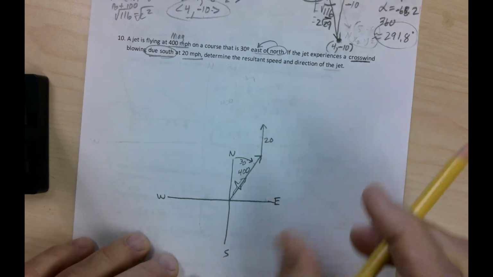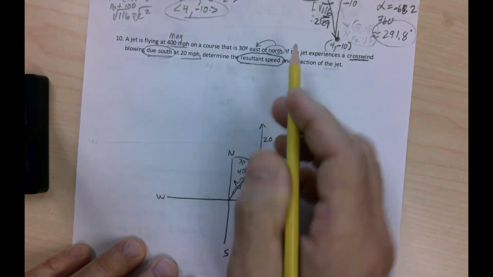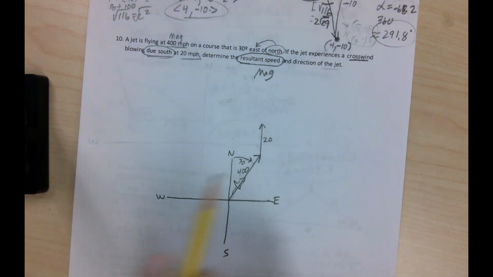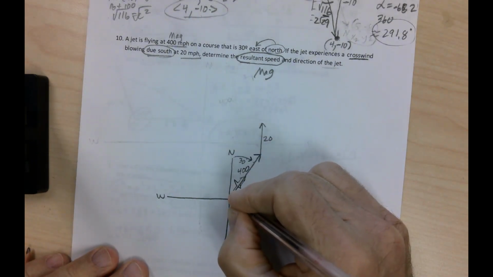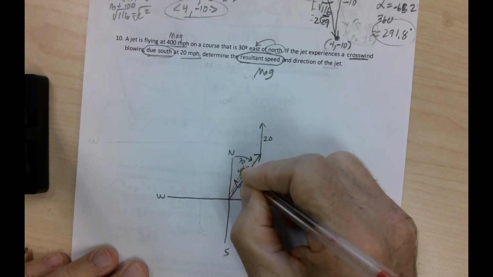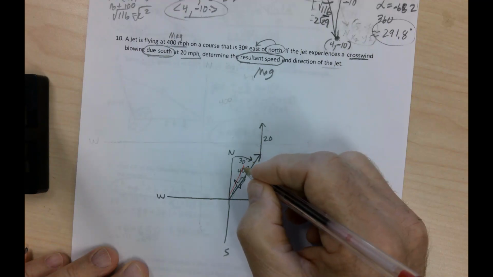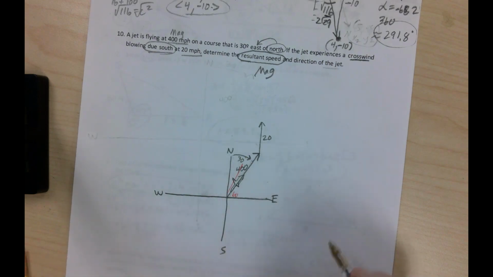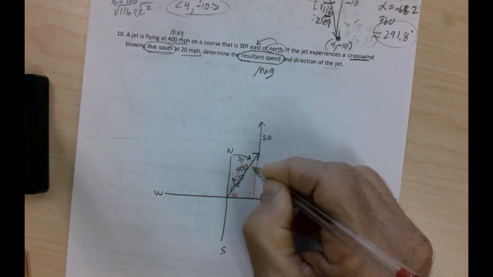So now that I got my drawing, the question is, what's the resultant speed? Now remember, speed is magnitude. So what we're going to do is I'm going to take a red ink pen and connect the dot. Well, maybe I shouldn't do that yet. So this 30 degree measure is going to be very helpful. I'm going to just throw this like a geometry problem now. And so that's 90, this is 30.